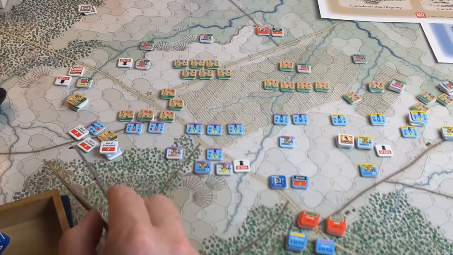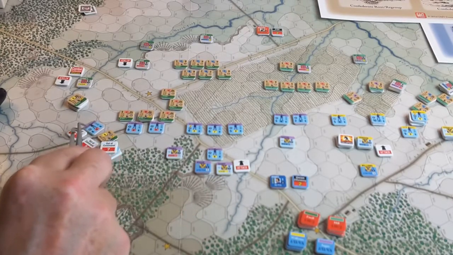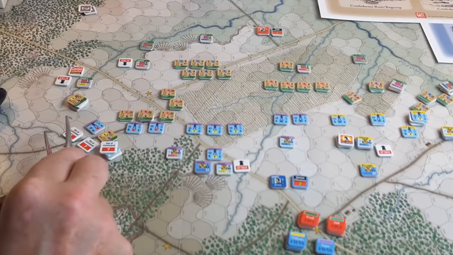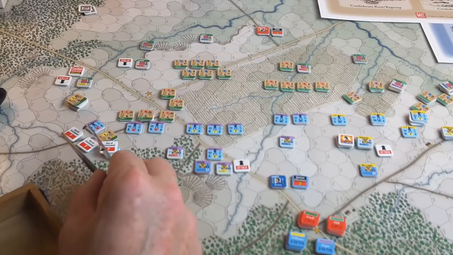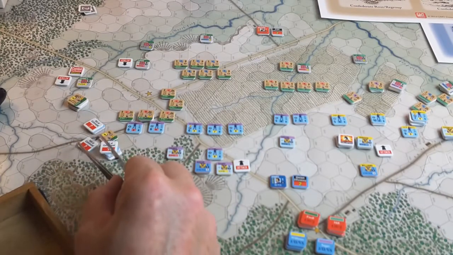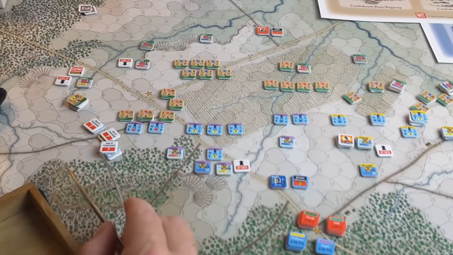And also for Prince's brigade, this unit, which is pretty healthy, still in good shape, it is out of command as well because it cannot reach his brigadier, not within his brigadier's command range. So out of command units. And yeah, that's pretty much all that's out of command.